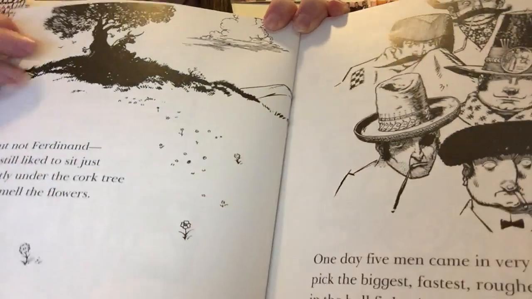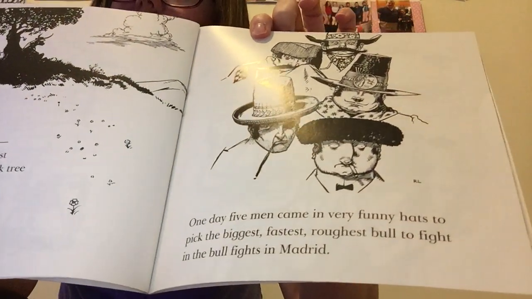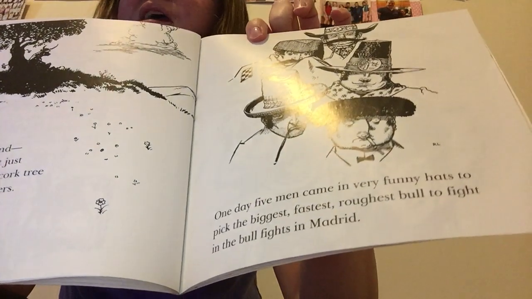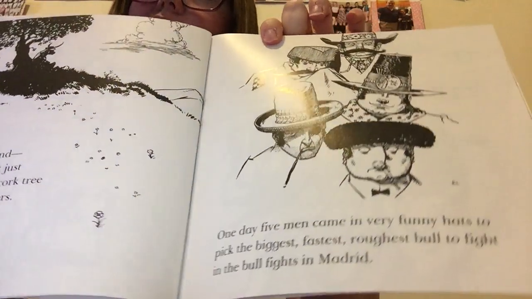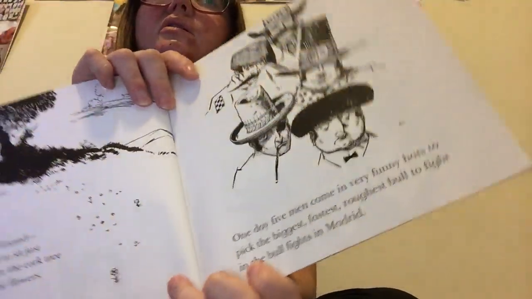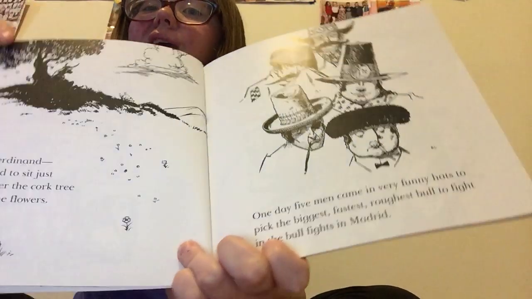Uh-oh. Do you know what a bullfight is? A bullfight is when a bull goes into a big arena. An arena is kind of like a big circle, and it's kind of fenced in. And the bull will sometimes fight with other bulls. It's kind of like he's playing.